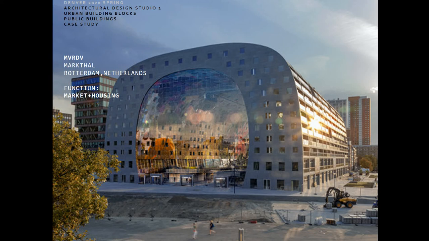Markthal includes a huge market floor and the ground floor under an arc of apartments. Its shape, its colorful interior, and the height turn Markthal into something unique and spectacular. Unique is not only its shape and size, but especially the way the different functions are combined.